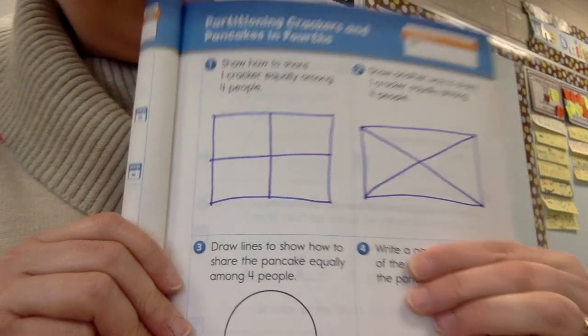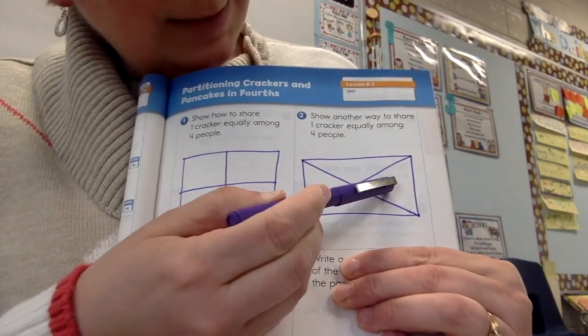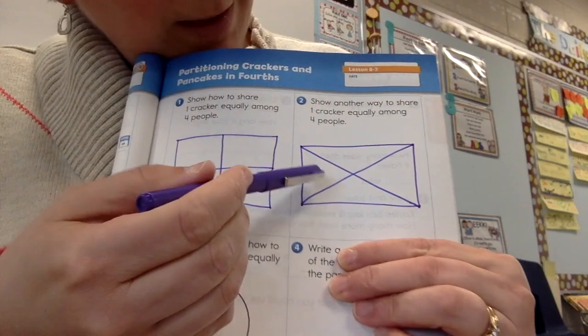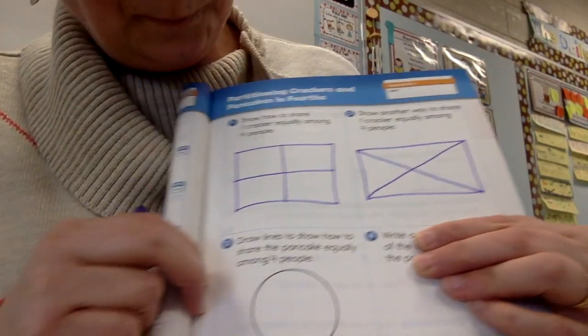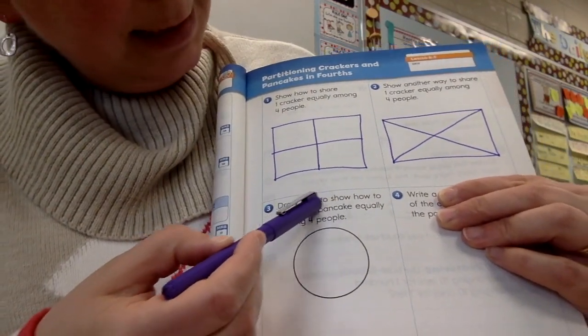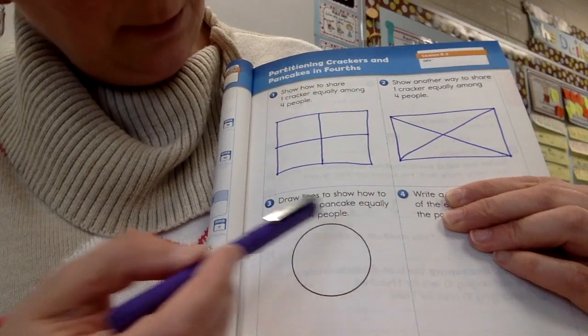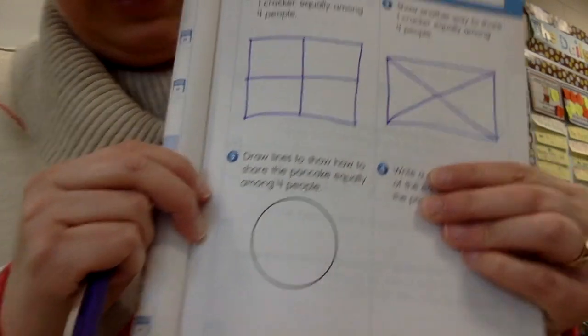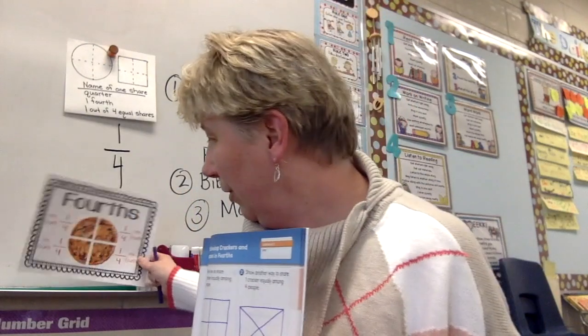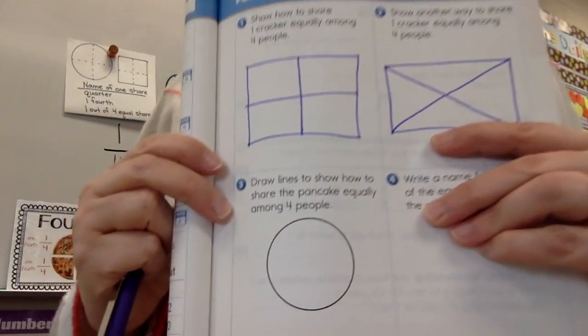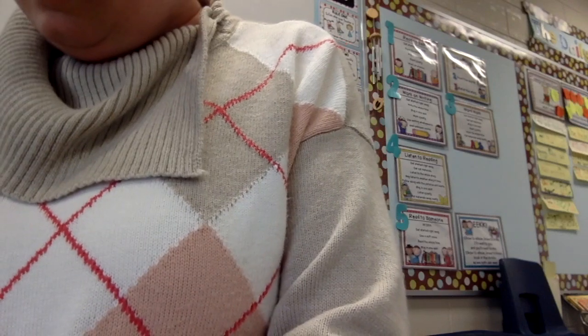Another way to divide the cracker equally would be like this. See those triangles? They're all about the same size. And that would be another way to show how you could share that cracker with 4 different people equally. Number 3 says draw lines to show how to share the pancake equally among 4 people. It's kind of like our pizza. So that's how we're going to divide it among 4 people equally. So go ahead and draw the lines on your pancake. Just like that.